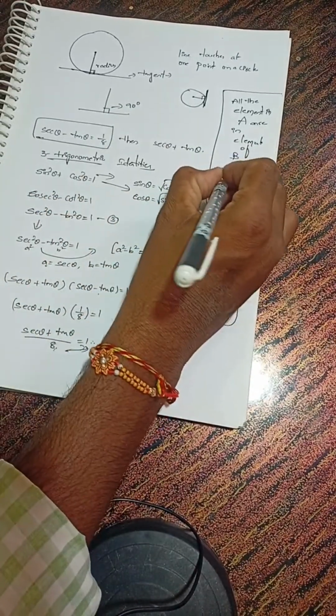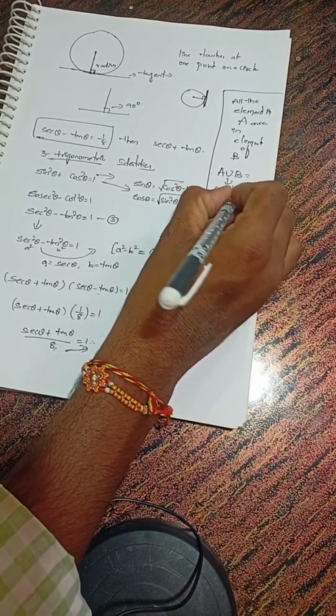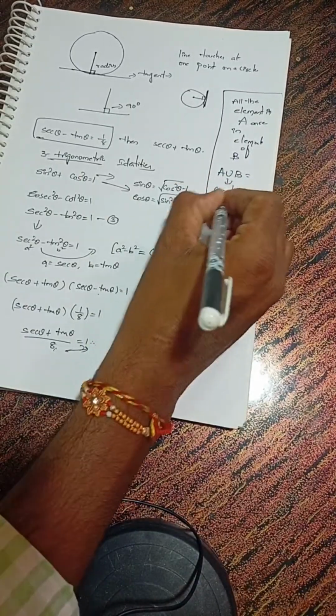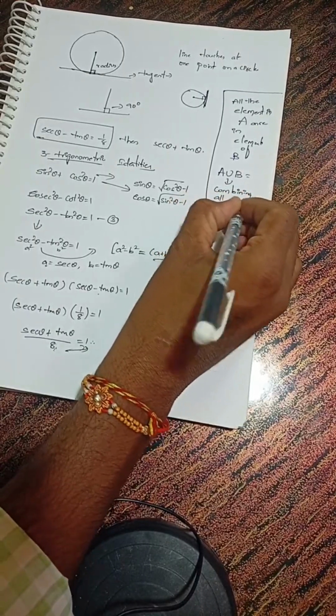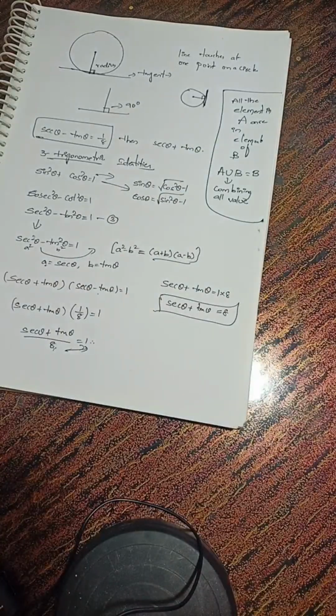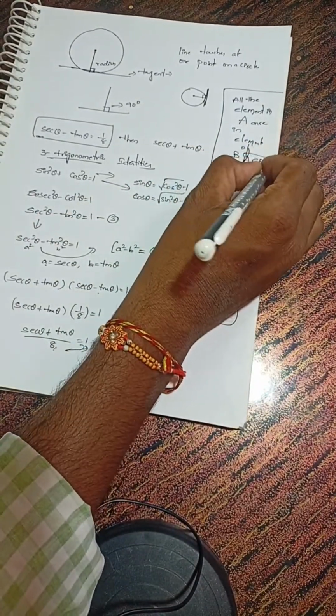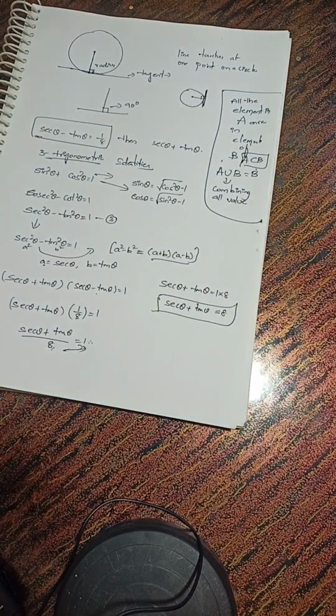All the elements in A and elements of B. So A union B. Union is nothing but combining all values. So A union B becomes what? Finally it becomes B only. Why? Because it is given clearly A is a subset of B, and ichin kabatti A union B is automatically known as, the answer we are getting as B.